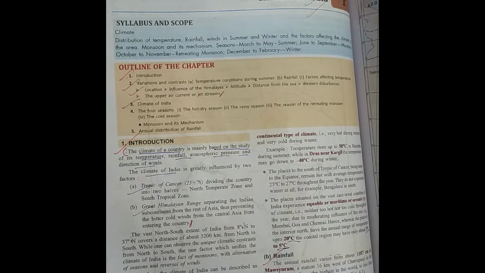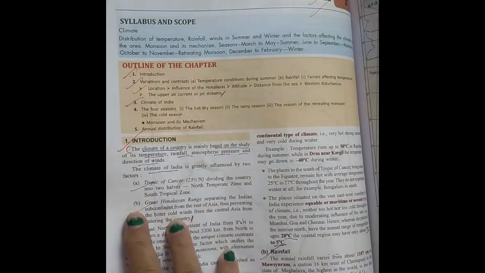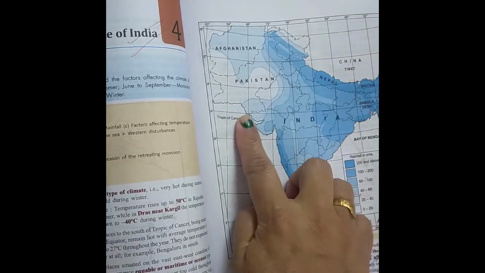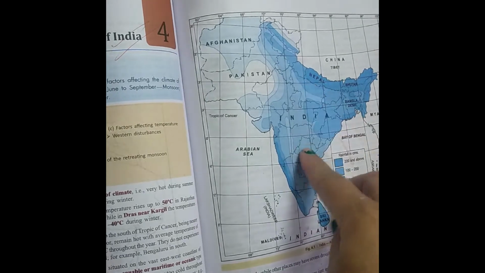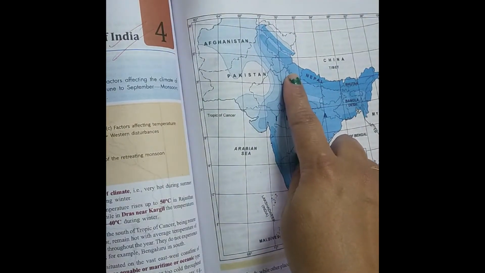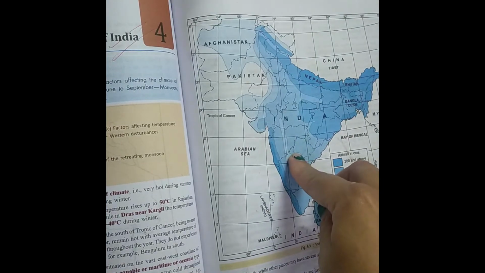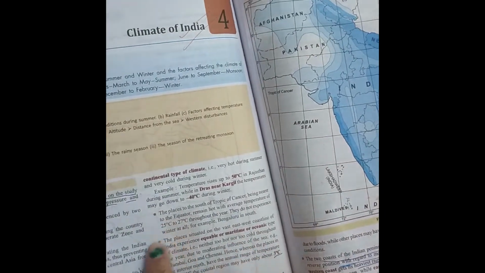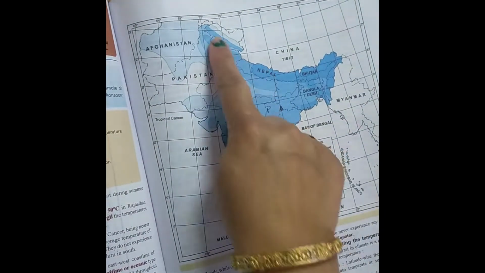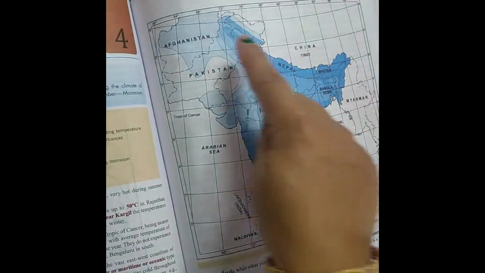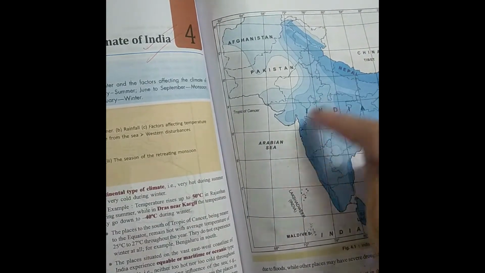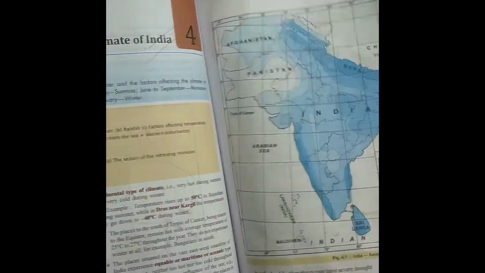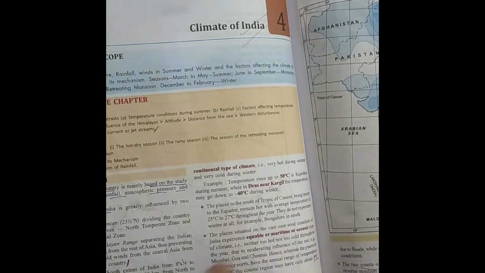If you see your book page number 111, there is a map given here which represents that the Tropic of Cancer passes through the middle of your country, which divides the country into two halves. The northern half is called the temperate north and the southern portion is called the tropical south zone. And the Himalaya make an arc from Jammu and Kashmir to Arunachal Pradesh, which protects us from the cold wind coming from Central Asia and also intercepts the southwest monsoon during the summer season. So it acts as a climatic barrier.